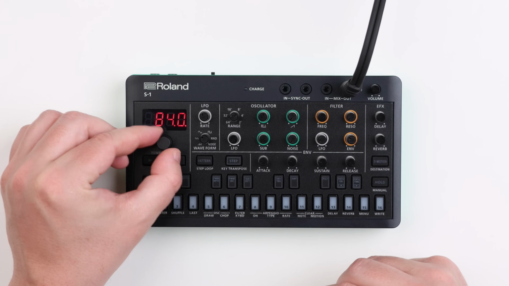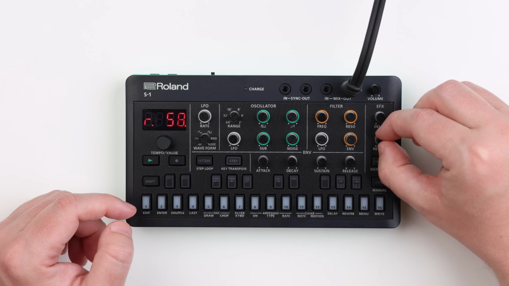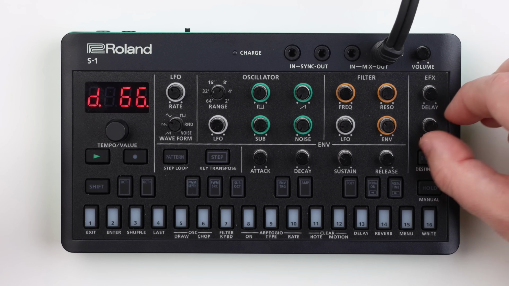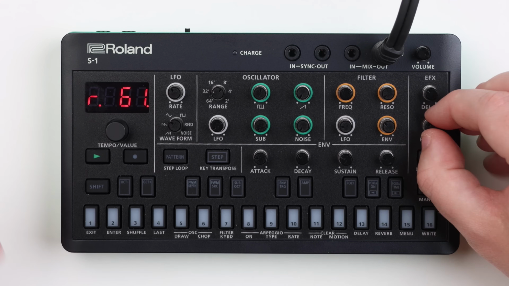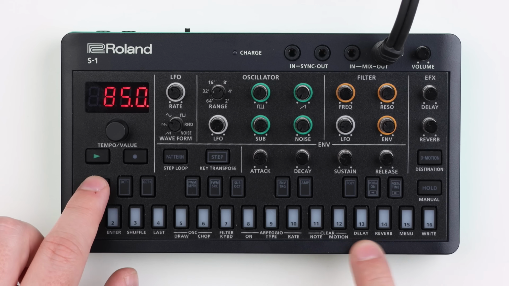You can also decrease the tempo just using this knob here. And we can introduce some reverb. And it's a quite beautiful sounding reverb and delay. Like Roland really knows their reverbs and delays, and the reverb and delay have their own settings here.